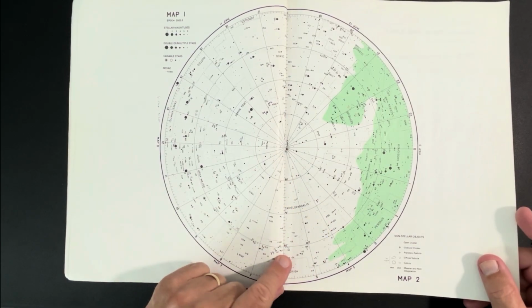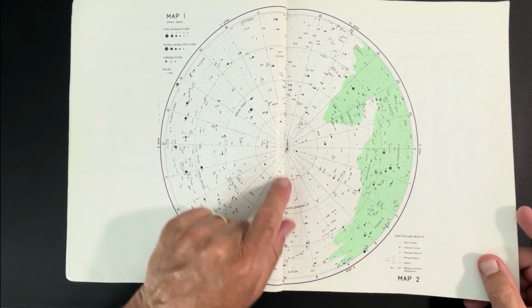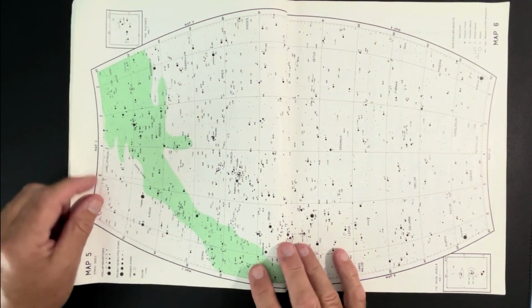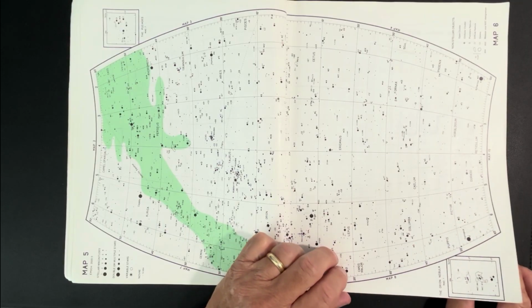So that's the way it's broken out. If you've got a right ascension and declination, you can look something up.